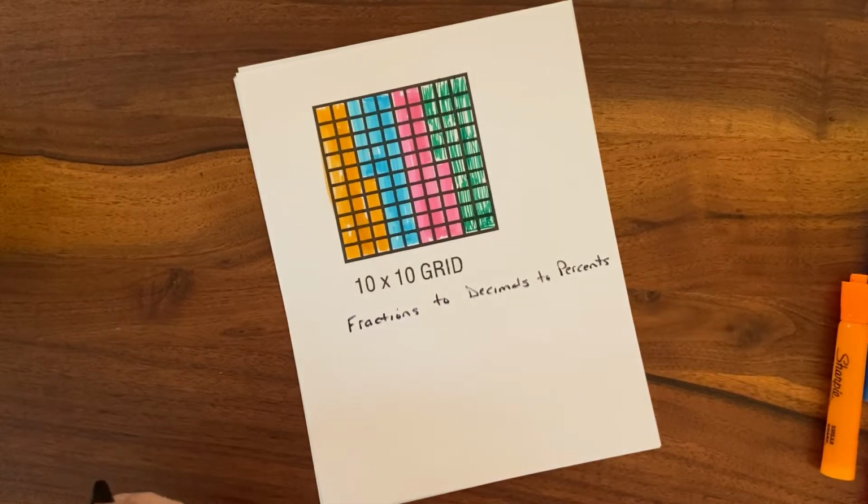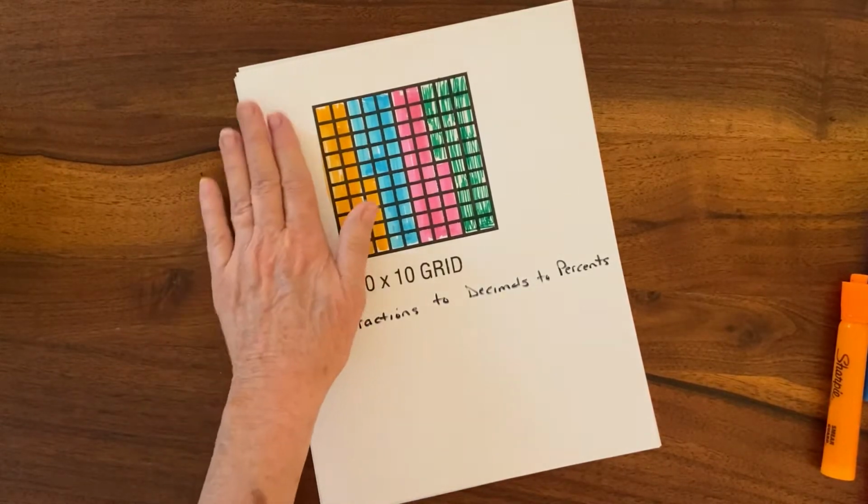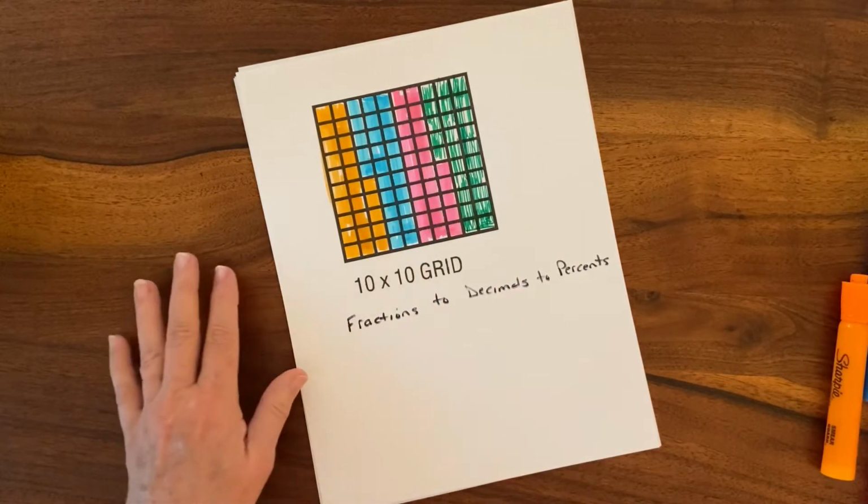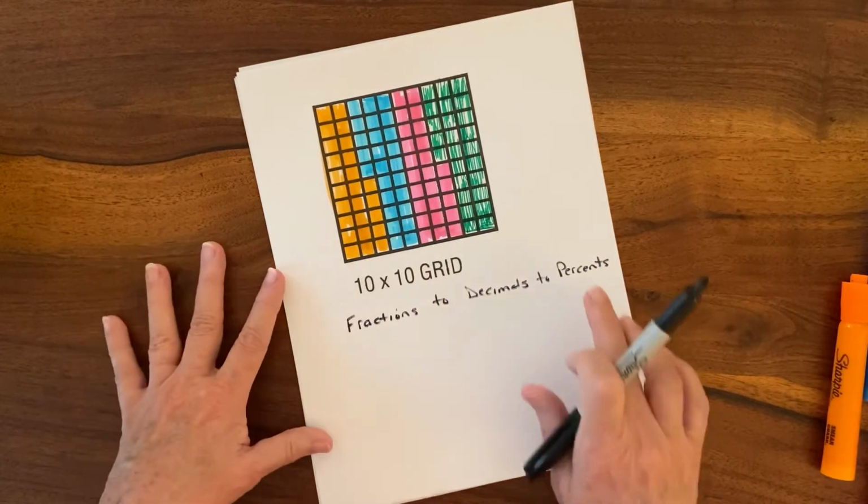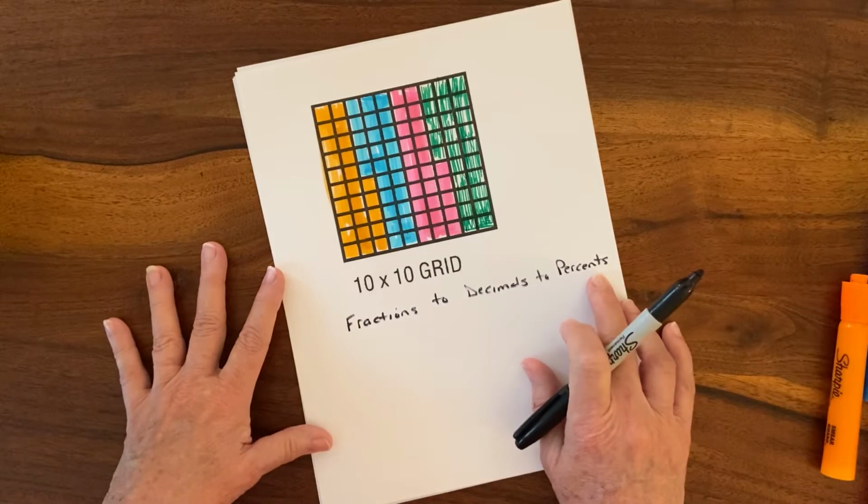Okay, so today a couple of you had said you had trouble changing fractions to percents. So I thought I'd do a little video about that. This isn't a particular lesson, it's just extra help. I've got a grid and it's got 100 little squares in it. Remember, percent means out of 100.